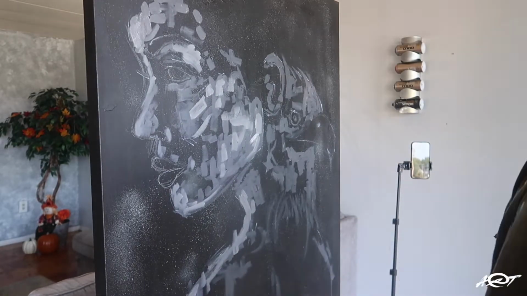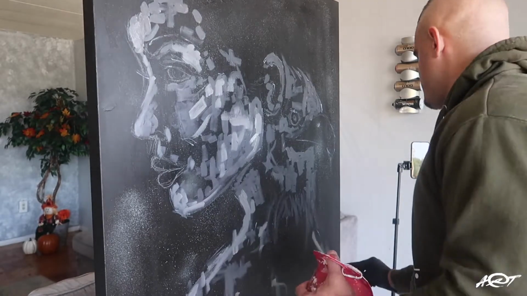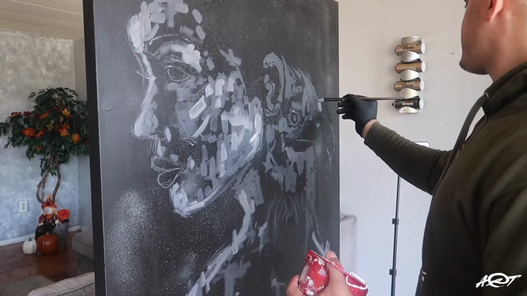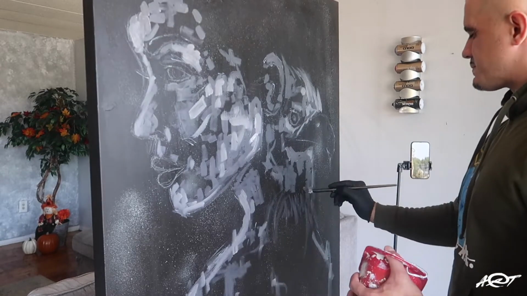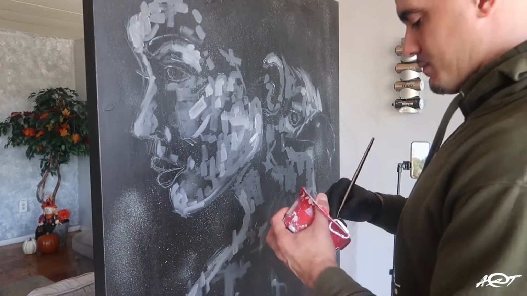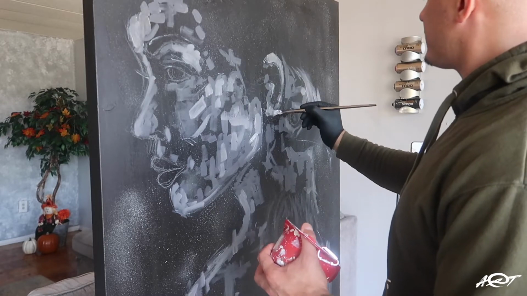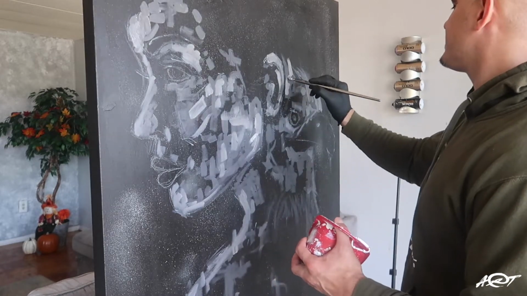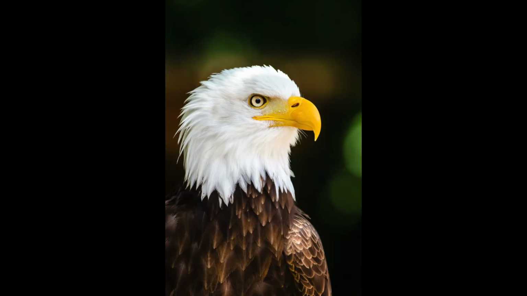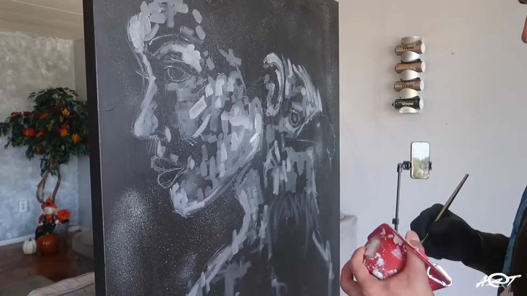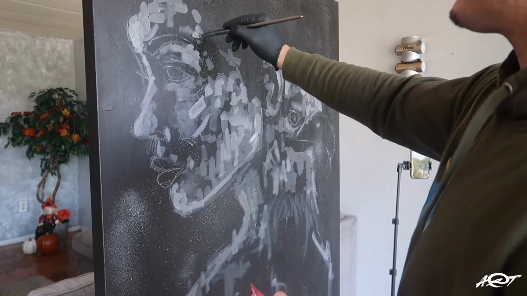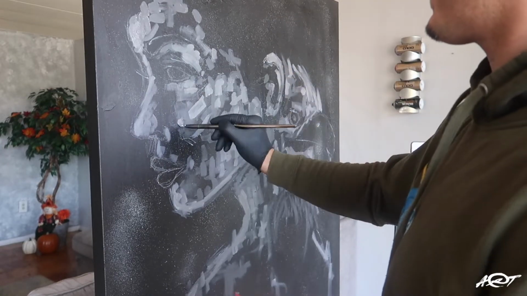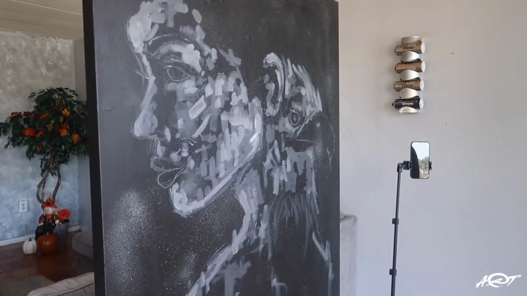So today we are painting another female with a bird. Today I chose to paint an eagle. I used references from online. Usually I do use Google. I just go to Google Images with the subject matter that I'm looking for, and I print it out in color so I can see all the detail.